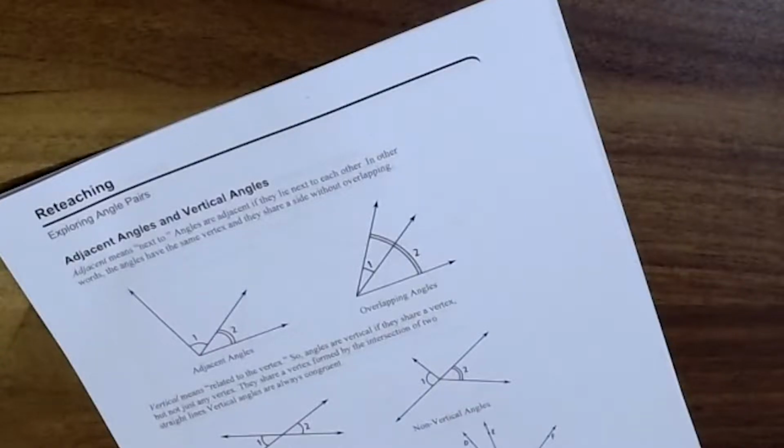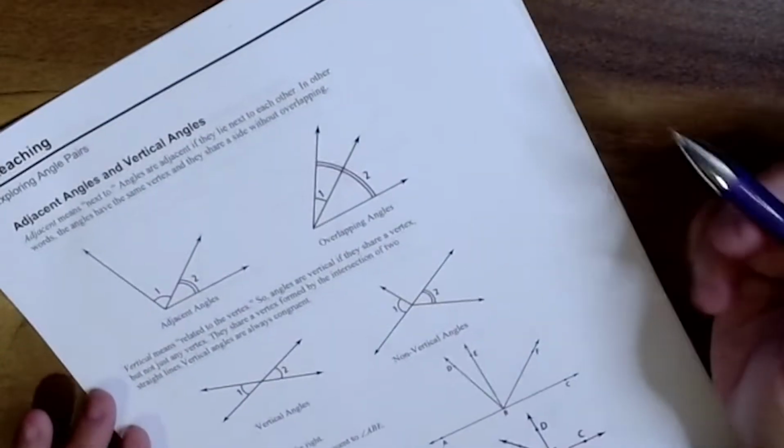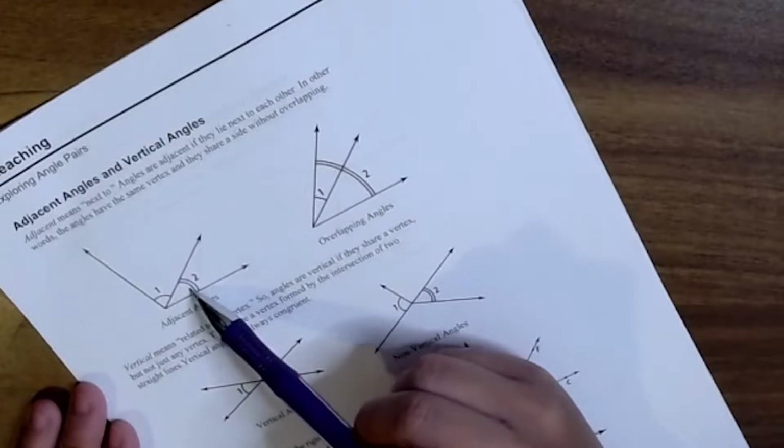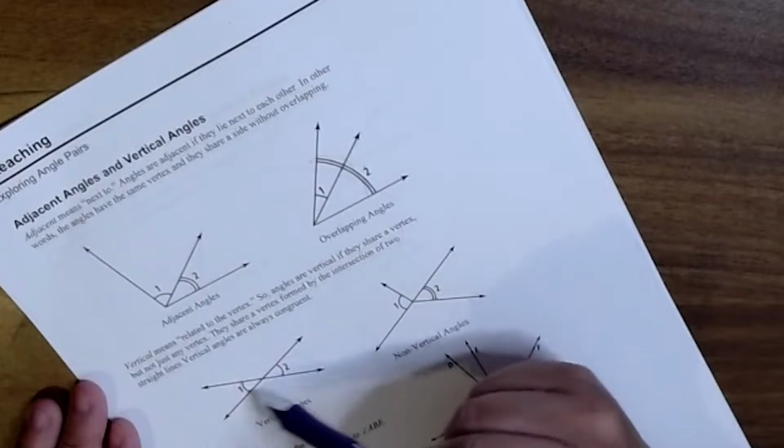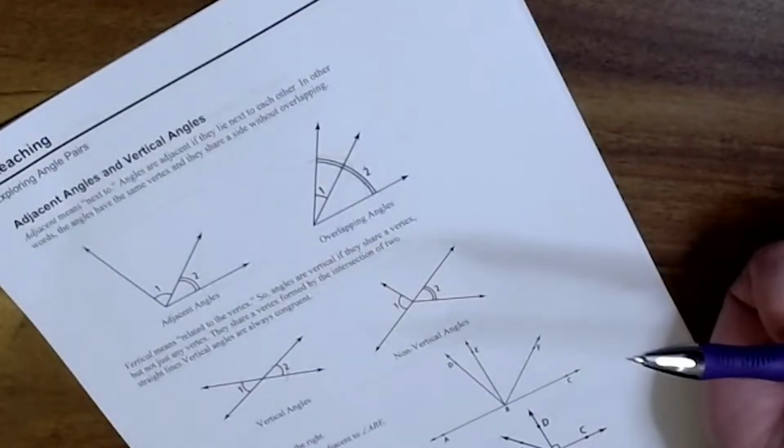All right, so let's go ahead and take a look at vertical angles. Adjacent angles are angles that are side by side. Overlapping angles means that one angle is within another. And then vertical angles look something like this.